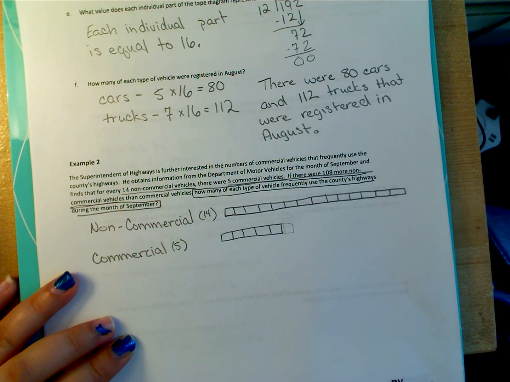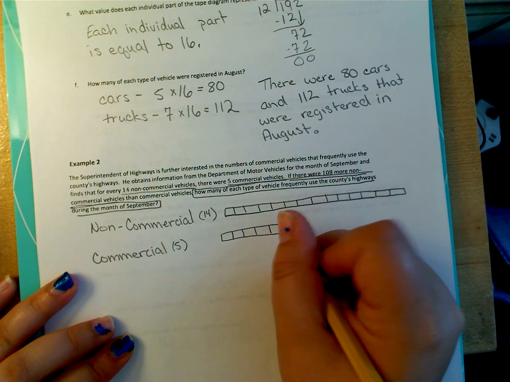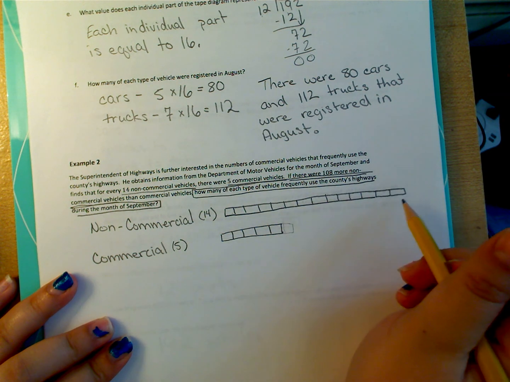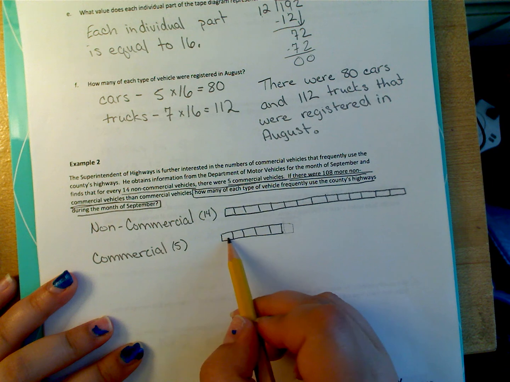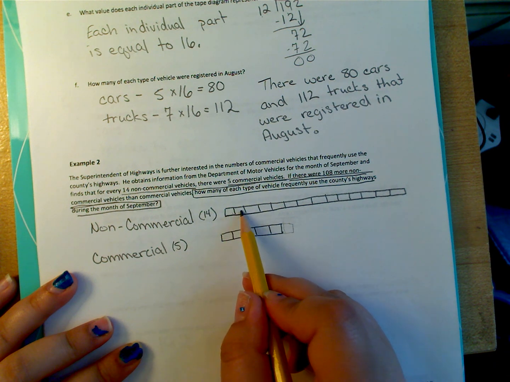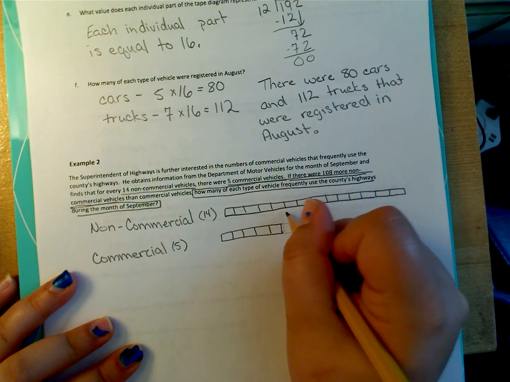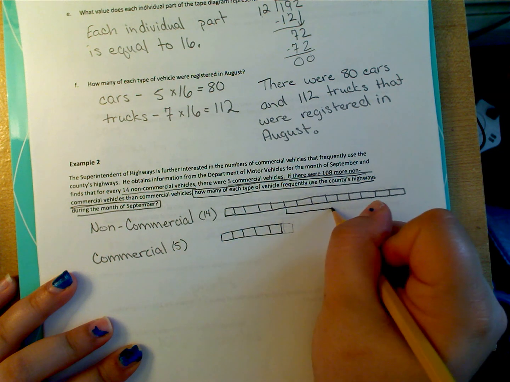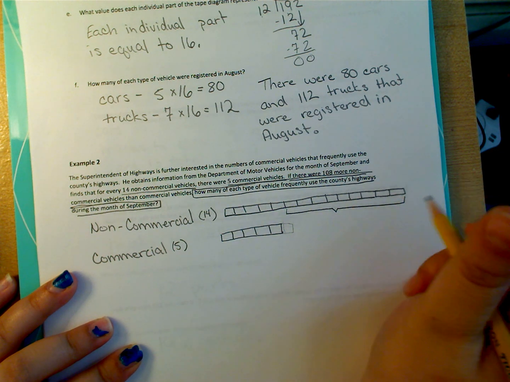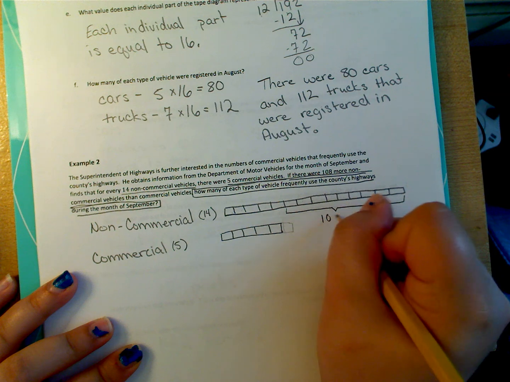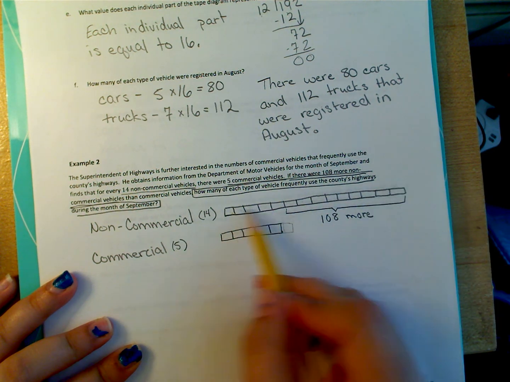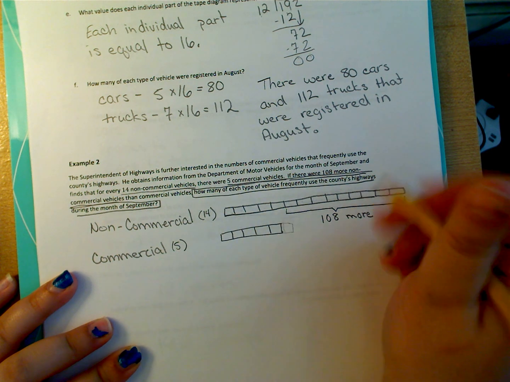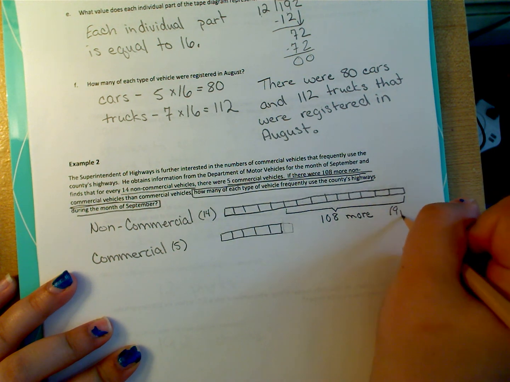Good. Now we know that there are 108 more non-commercial vehicles than there are commercial vehicles. So we're going to take away our 5 parts out of the top. So 1, 2, 3, 4, 5. We're not going to count those because we know we have 108 more non-commercial than we do commercial. So 108 more. So when we do 14 and we take away those 5 parts, we know this also represents 9 parts.